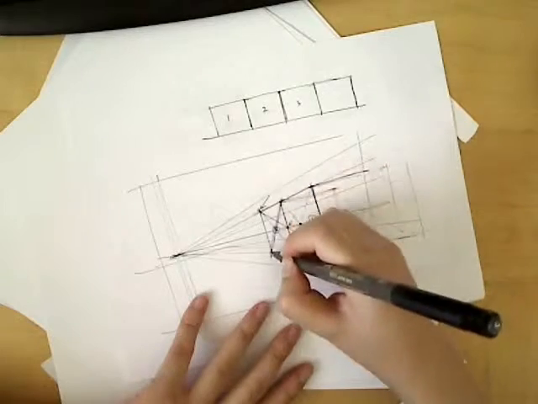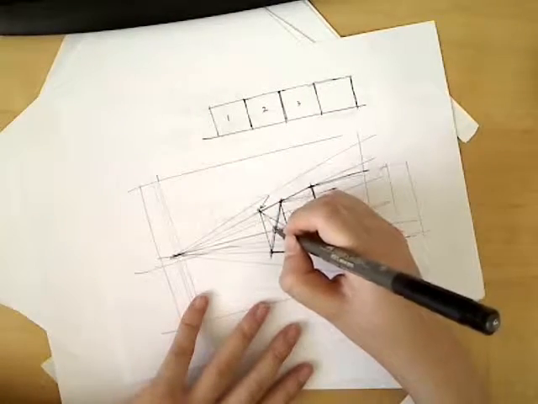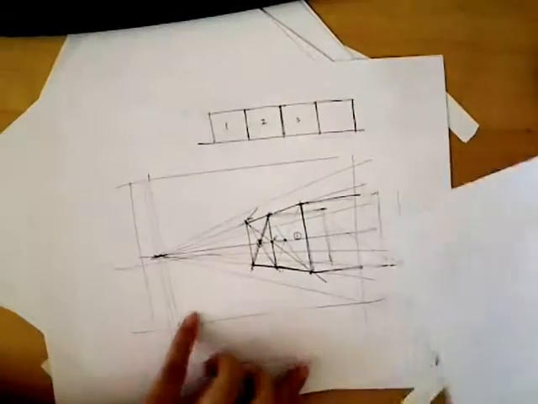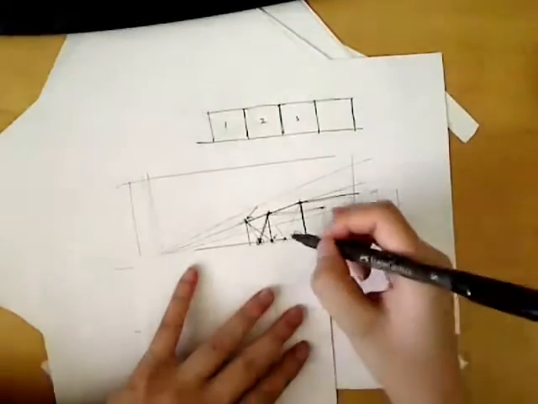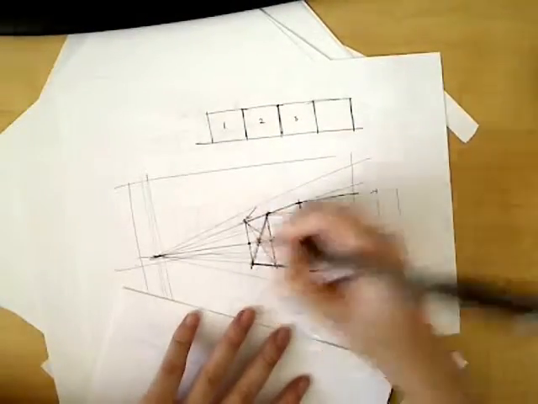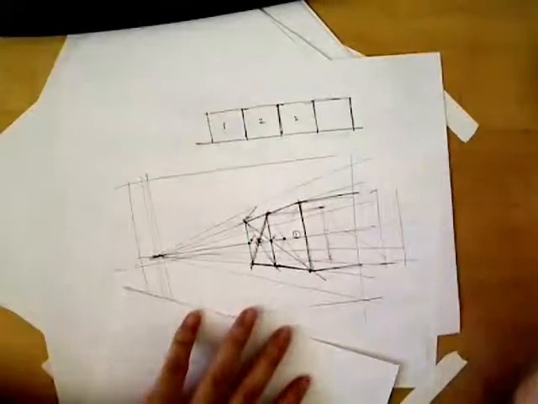So I made sure that it went exactly to that corner, and it shows that it did perfectly right along that first guideline that we drew, which is the one that's right here. And then again, we notice that it goes through that edge of that box, of the second box.